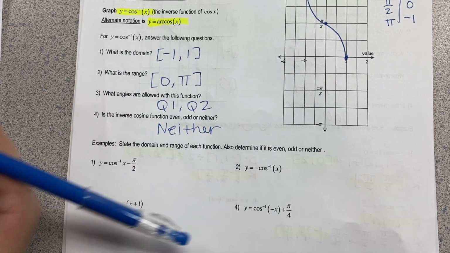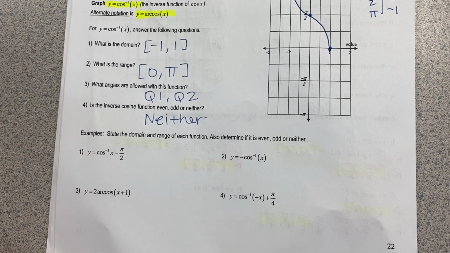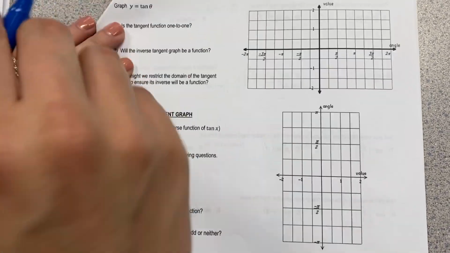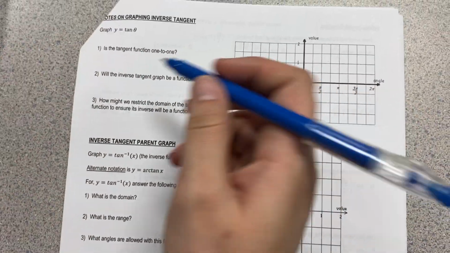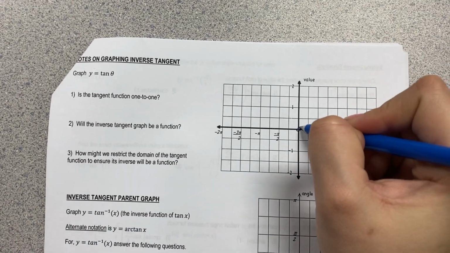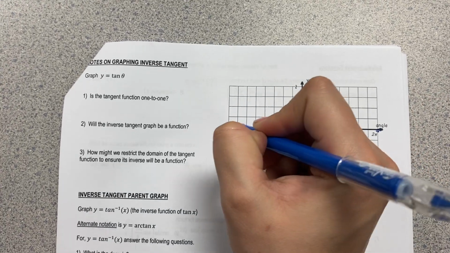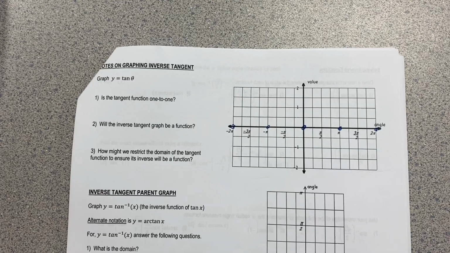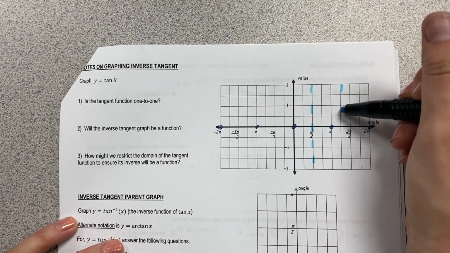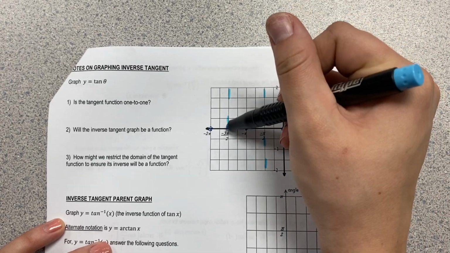I want you to do the same concept here with these parent functions. Cool. We have one more graph, tangent. We just did this one recently where we graphed tangent. Remember, tangent starts on 0, and then every pi away is another 0. And then between the zeros are the asymptotes.